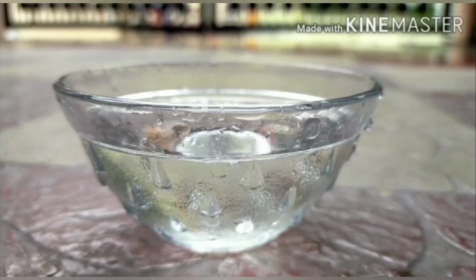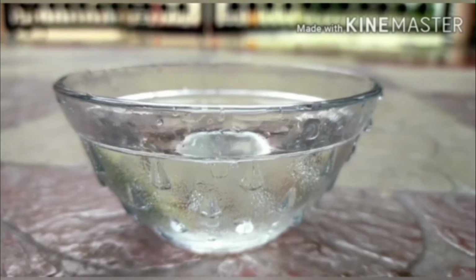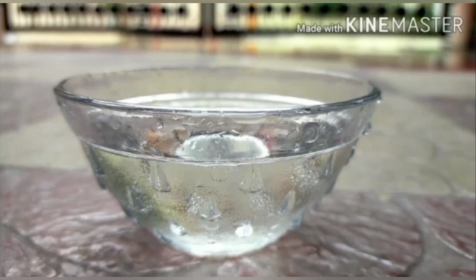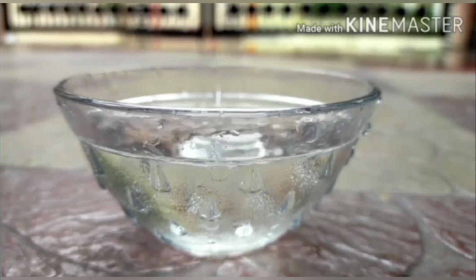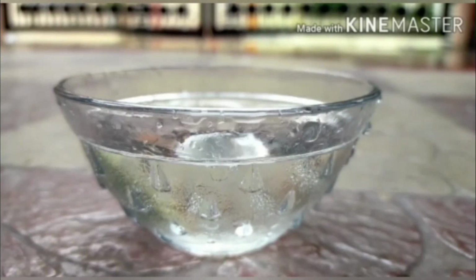Now you can also see that when I drop water on the water surface, the water droplet exerts force on the water surface as an action, and the water surface also exerts force on the water droplet and it comes up as a reaction. This shows Newton's third law of motion.